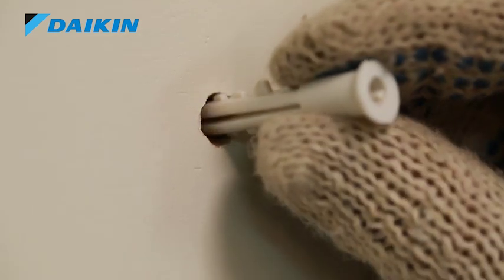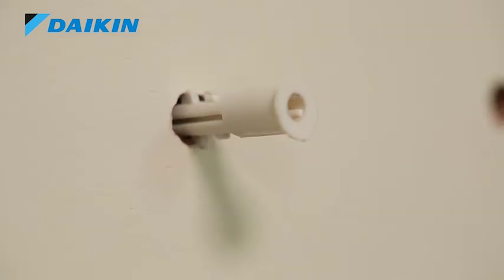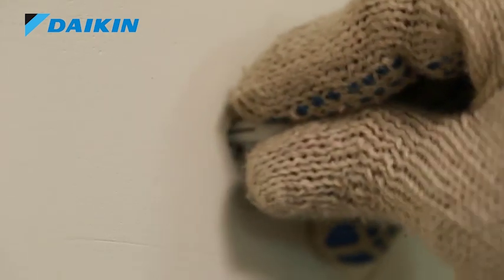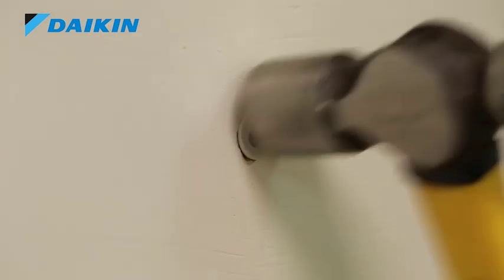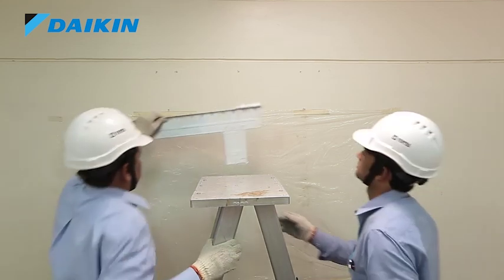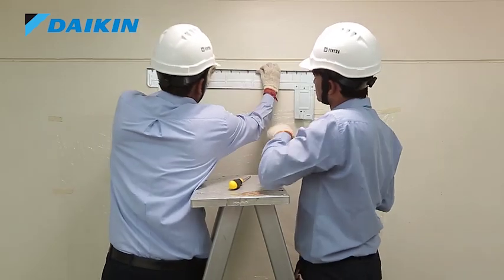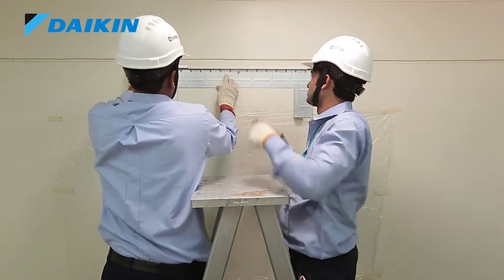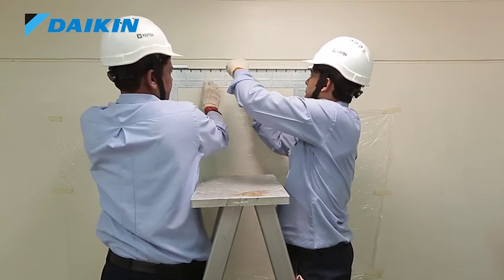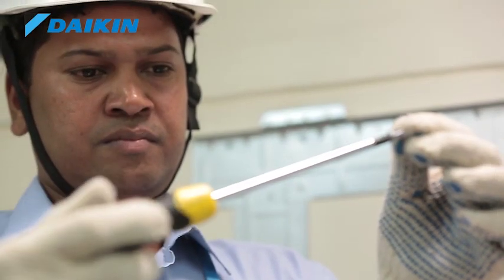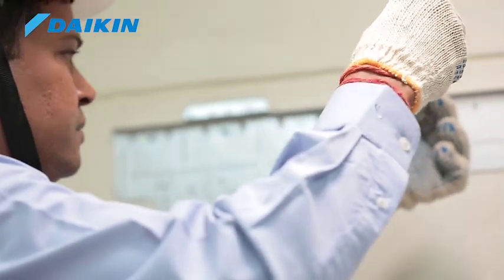Thereafter, put the fastening plugs on the hole and insert it with the help of a hammer. Then, fix the mounting plate using the screws that are provided and tighten them properly. Ensure that the bit of the screwdriver is properly sized and of correct shape.